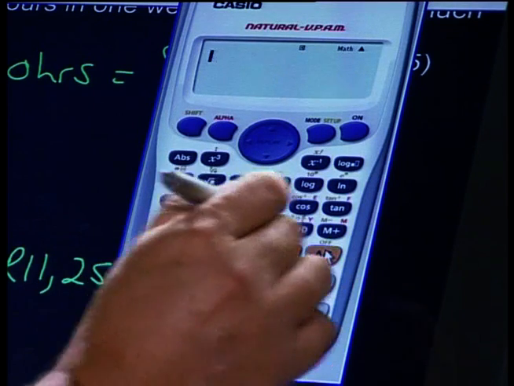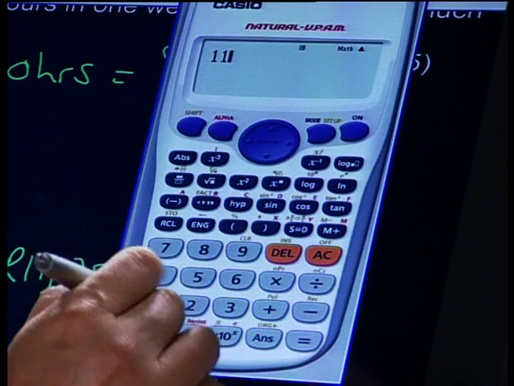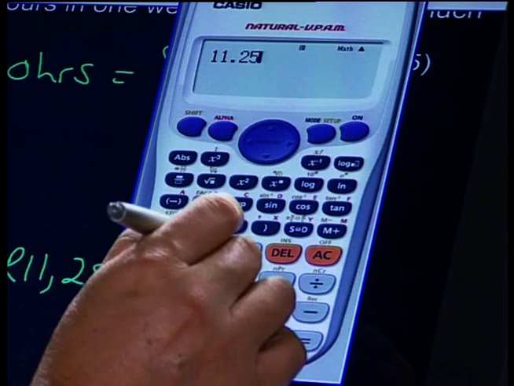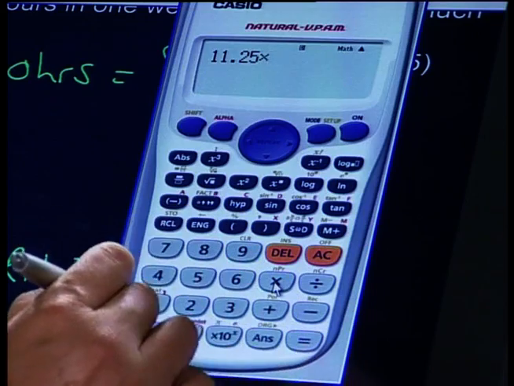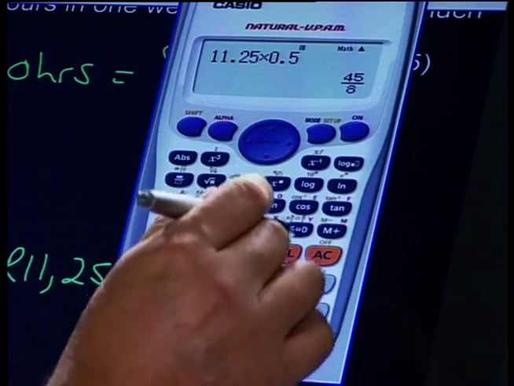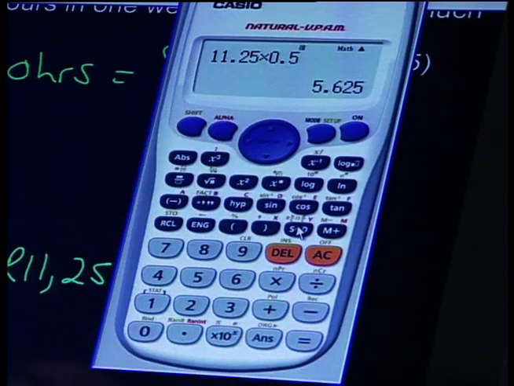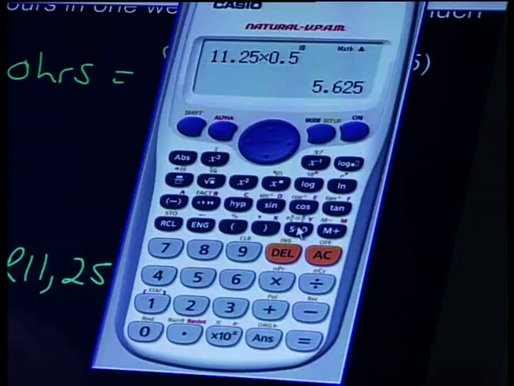We are going to say, right, 11.25 times a half, okay? And we land up then with 5 rand 62.5. Now that's a problem. Why is it a problem? Because we're dealing in rands and cents. And when we deal in rands and cents, we can only have 2 decimal places. So it should be 5 rand 62 or 3.